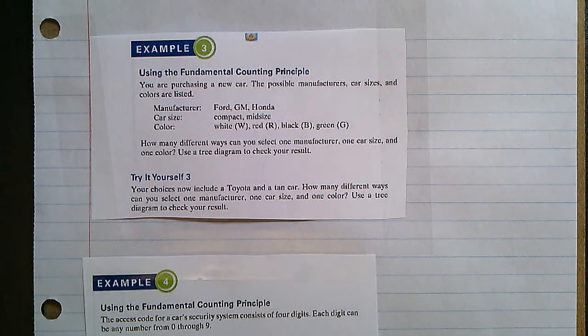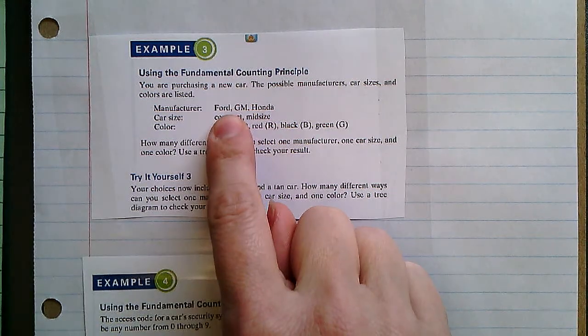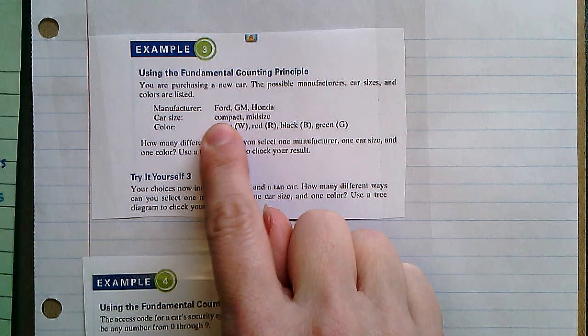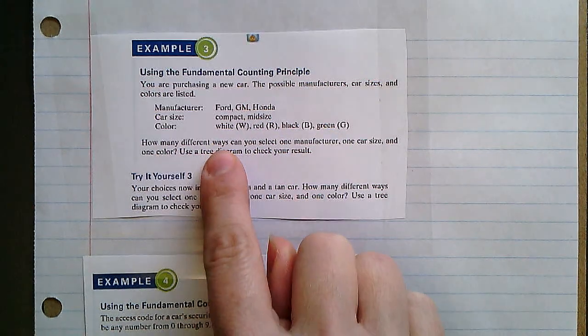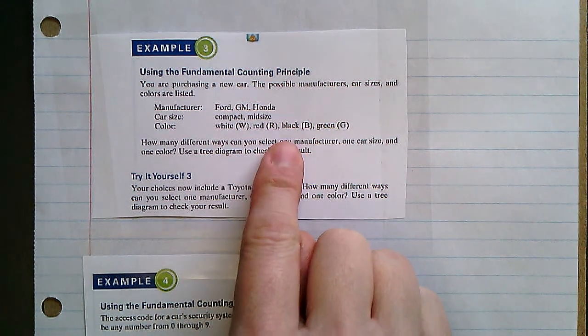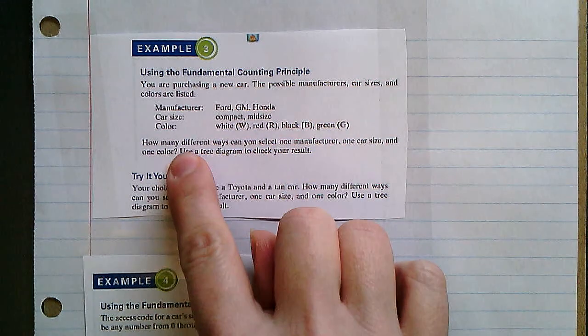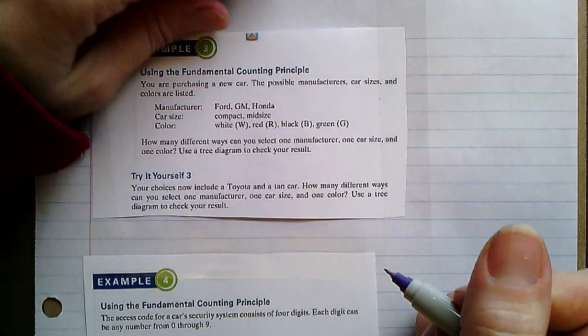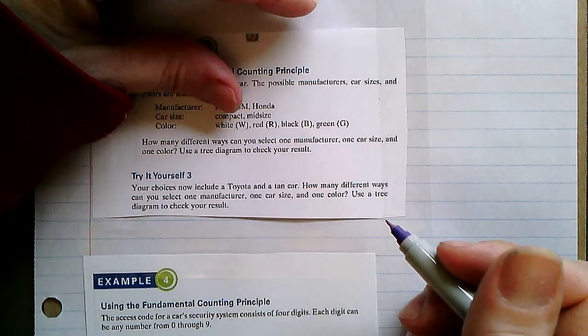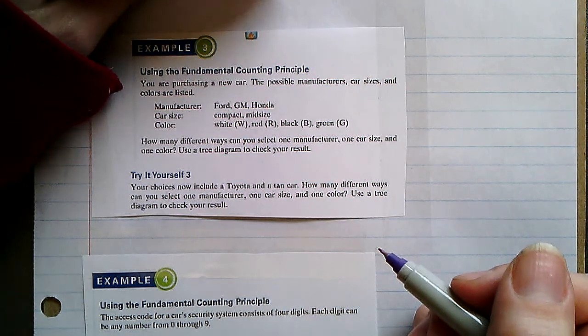Now let's practice using the fundamental counting principle. You are purchasing a new car. The possible manufacturers, car sizes, and colors are listed. So we can choose from a Ford, GM, Honda. It could be compact or midsize, and we could choose red, white, black, or green. How many different ways can you select one manufacturer, one car size, and one color? The way that I think about the fundamental counting principle is I need to figure out how many decisions are going to be made, and then I want to know how many choices I have for each decision.